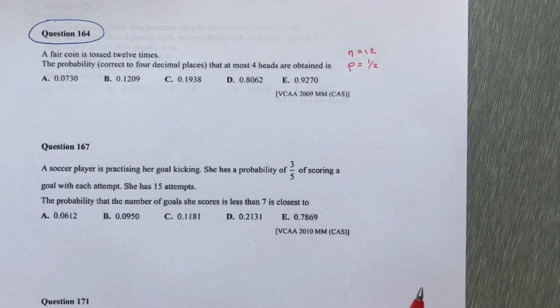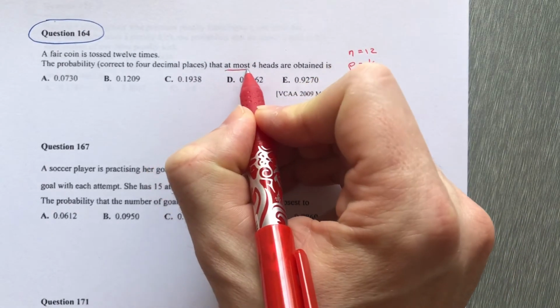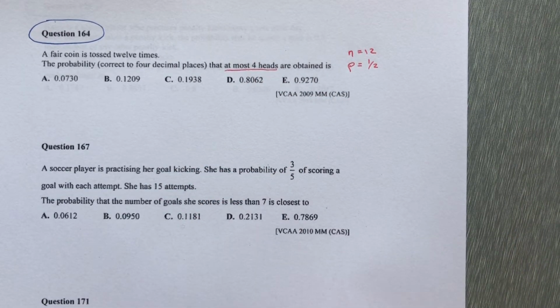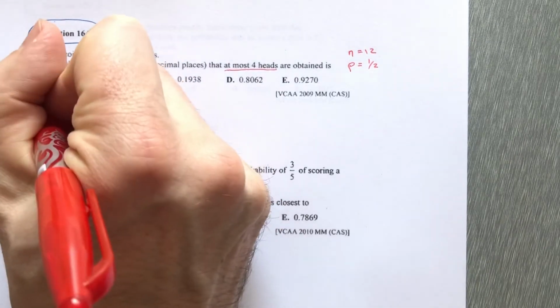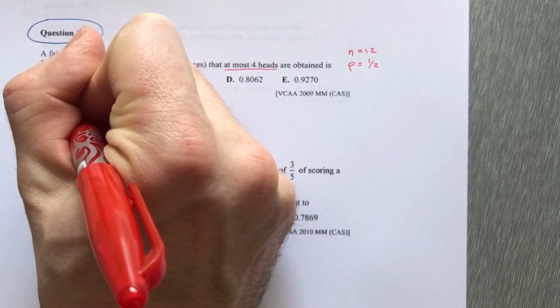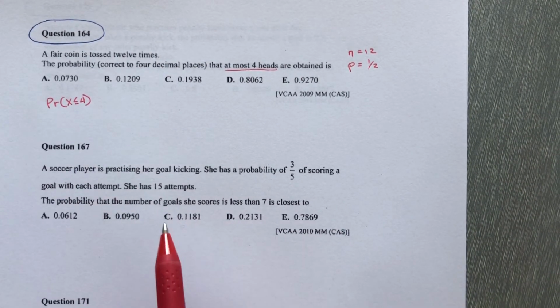So the probability, correct to 4 decimal places, that at most 4 heads are obtained. So it says at most 4 heads are obtained. So that would mean that we are actually looking for the probability that X is less than or equal to 4, because that's what at most 4 means, doesn't it?